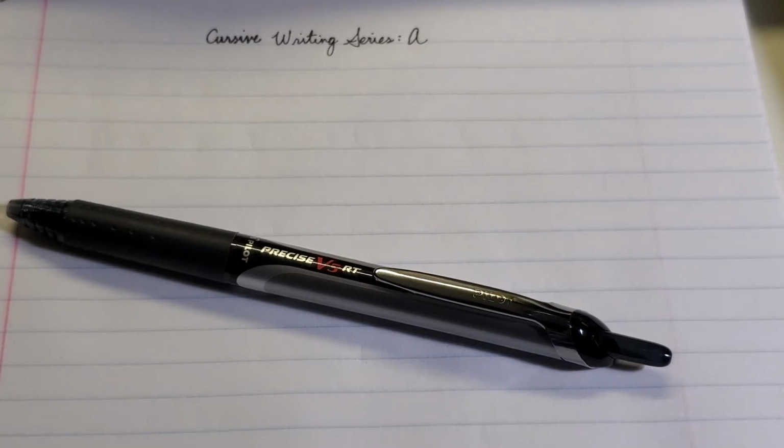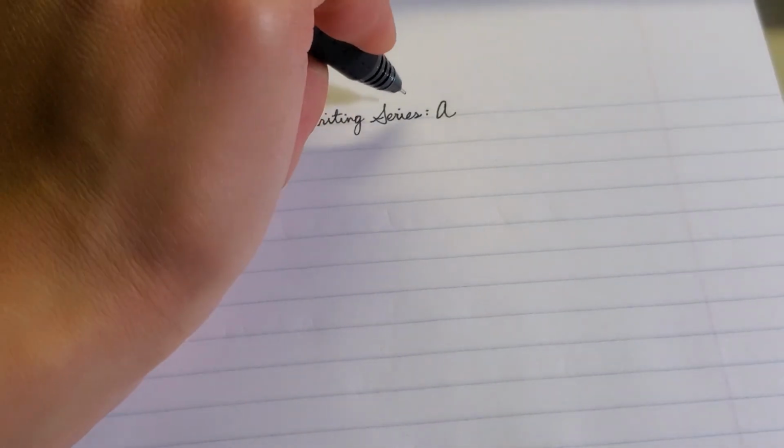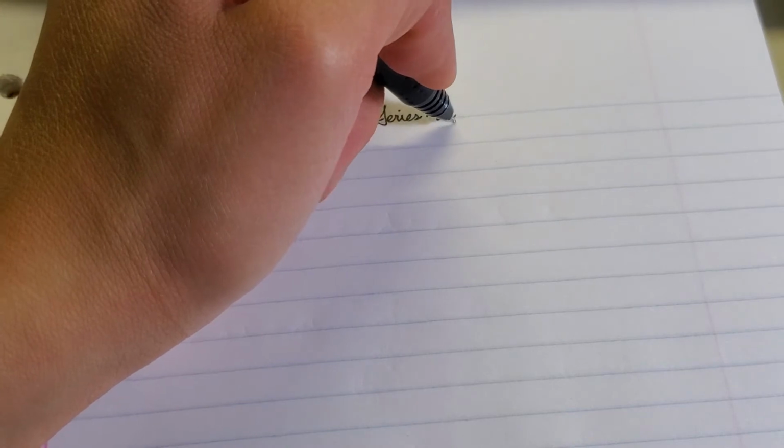Today we will be starting our cursive writing series with the alpha letter A. Now there are two ways of writing the capital letter A, and let us begin with the first method. As you can see here, on the top right corner, we can see a clear example of how the capital letter A should look like.